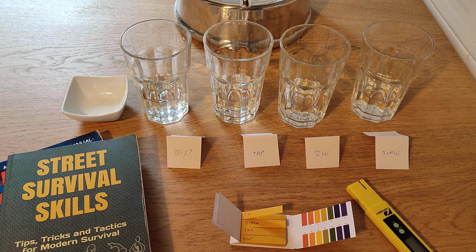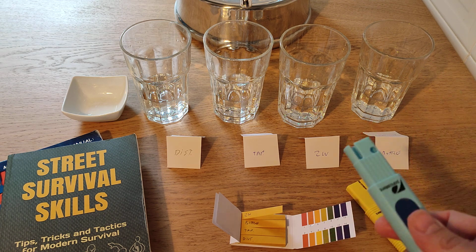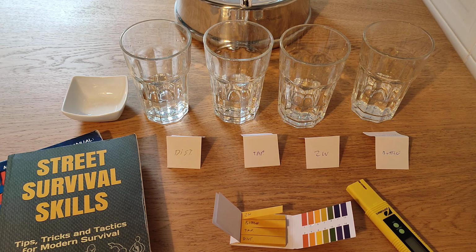Is that correct? In fact, yes, it is. Now, is it the fact that you need those minerals to stay alive? Yes, you do, but really, most people get those mostly through the food that you're eating, which has a lot more of those minerals than the water you're drinking.